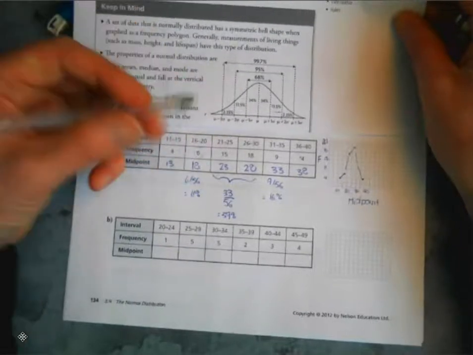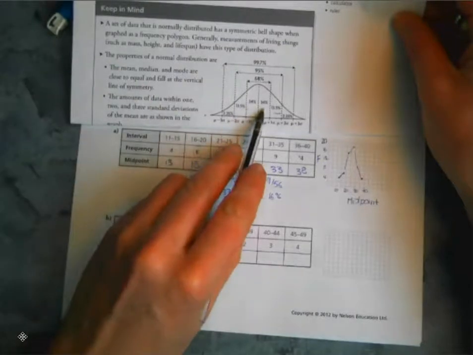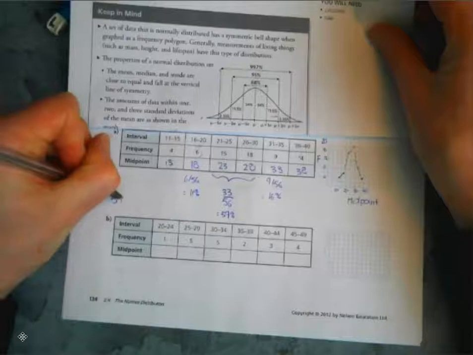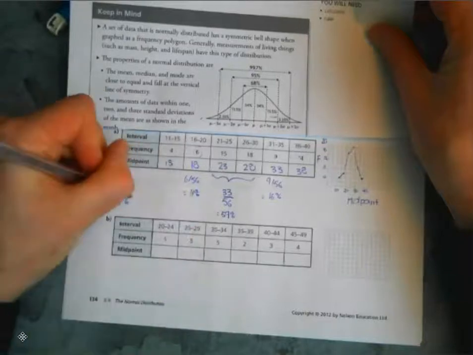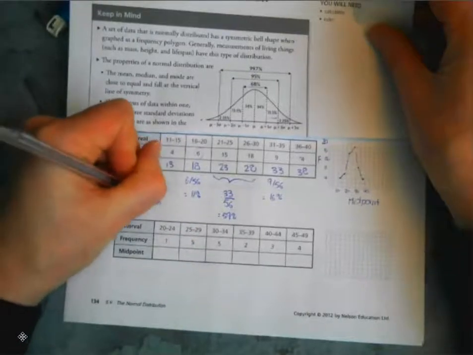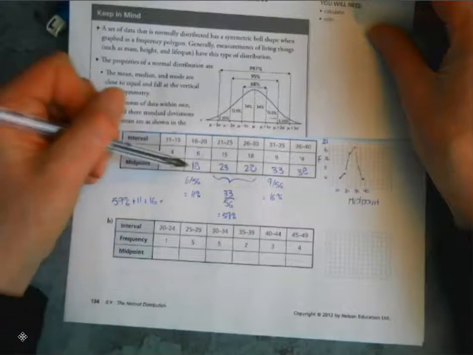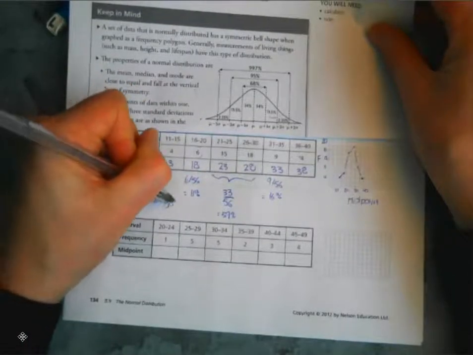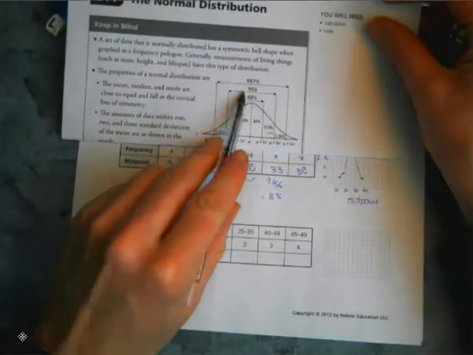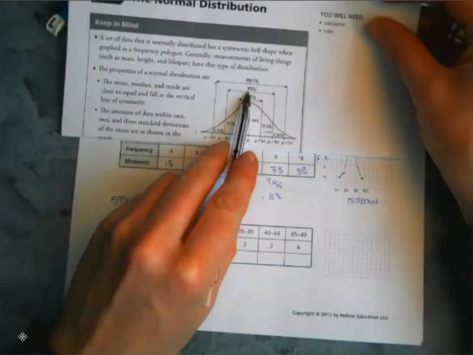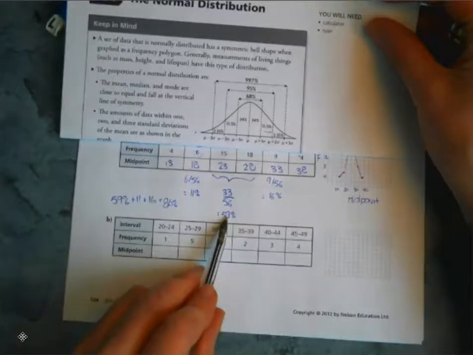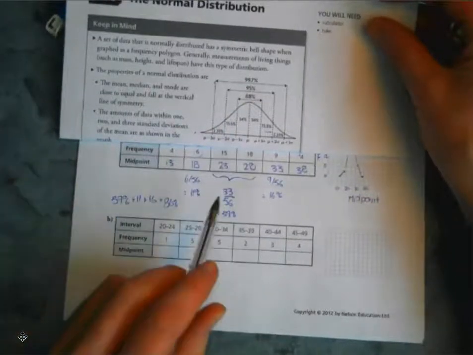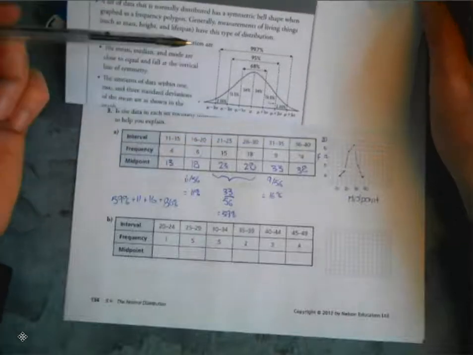And then we would want to see how much we get if we add on these other two outside terms. So basically the 59% from the middle plus the 11 plus the 16, now we're talking about the middle four terms, we end up with 86%. Again, within 10% of this 95 range. So because we have two ranges that approximately match up with a normal distribution, we can say that we think that this is normally distributed.